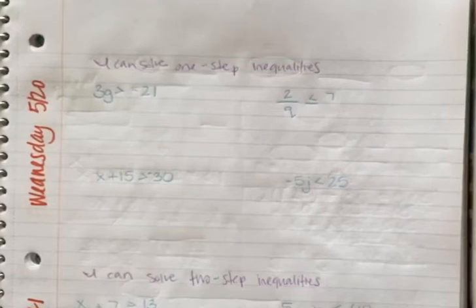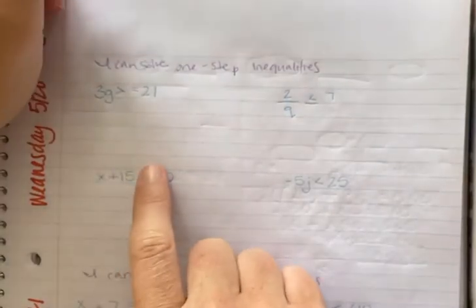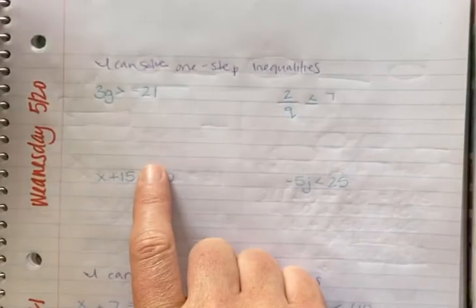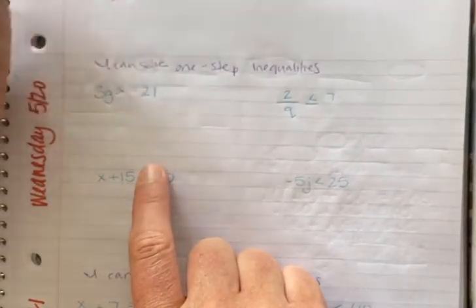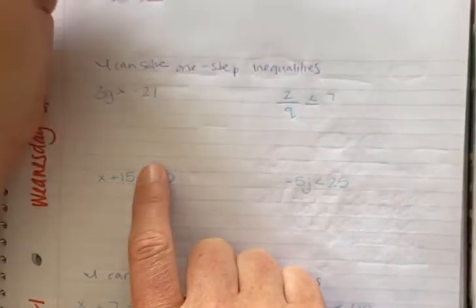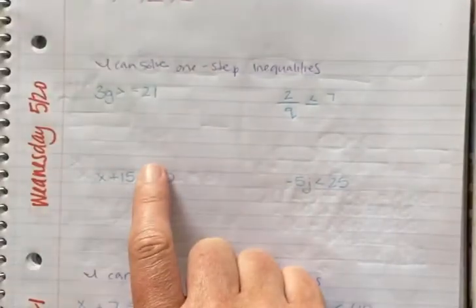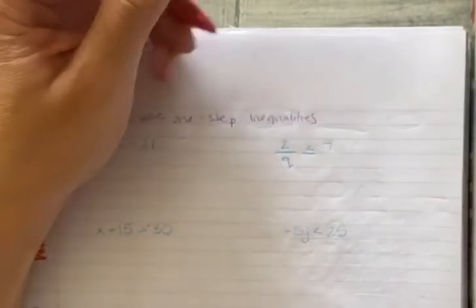We are beginning a new unit today on inequalities. Inequalities, remember, that's talking about our less than, our greater than, our less than or equal to, our greater than or equal to. Those are the inequality signs. And sometimes people include the equal sign. That is an equality, not an inequality.